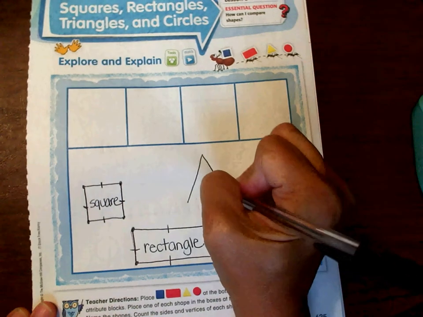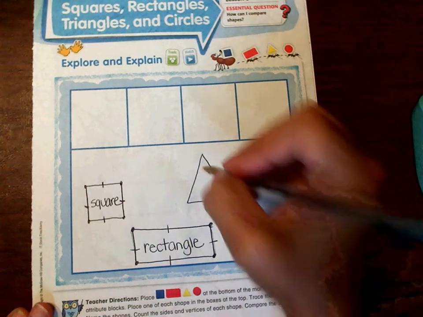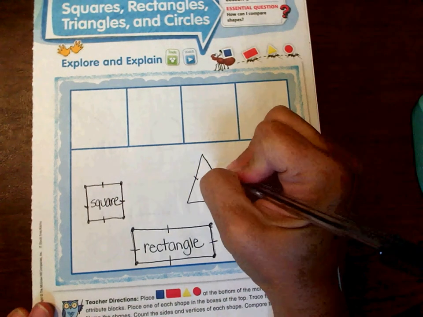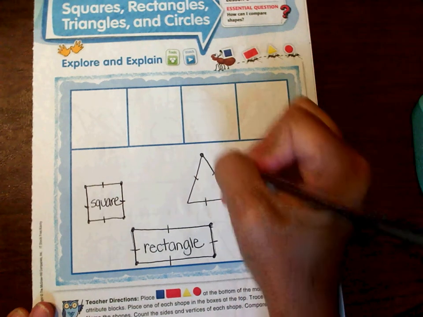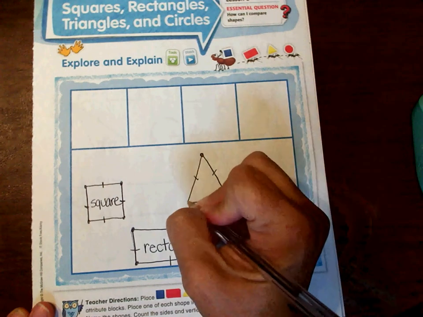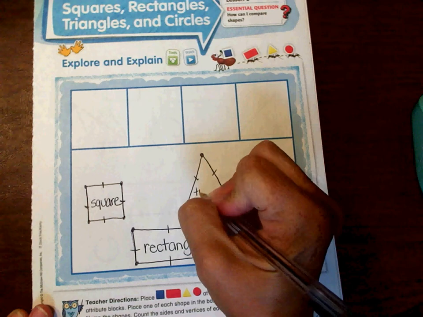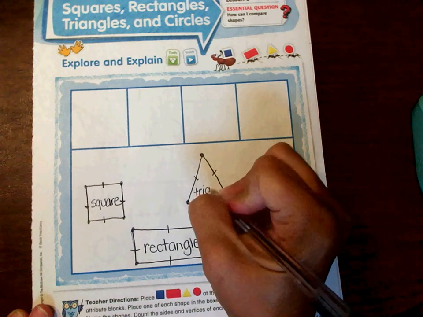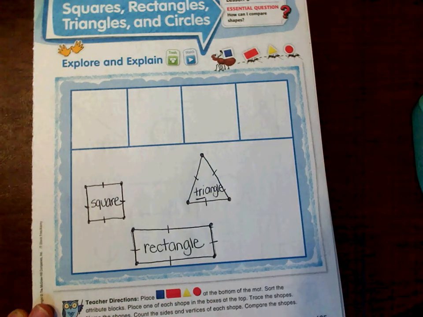Now, let's look at this shape right here. I'm going to draw this one. It's got some straight sides to it. How many sides? 1, 2, 3 sides, which also gives it 1, 2, 3 points or vertices. Boys and girls, this one is a triangle. And just a fun fact for you guys, tri at the beginning of the word means 3. So a tricycle would be a bike with 3 wheels.